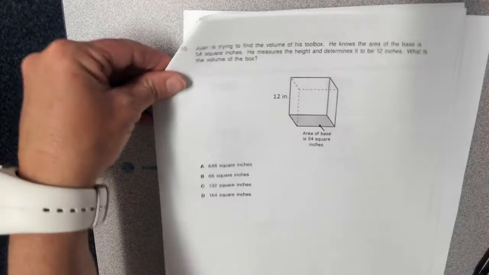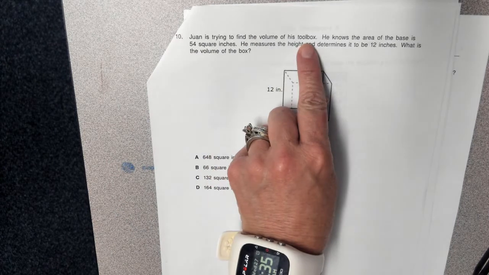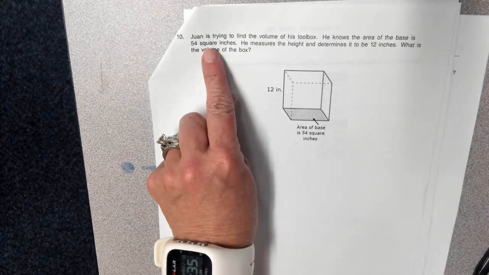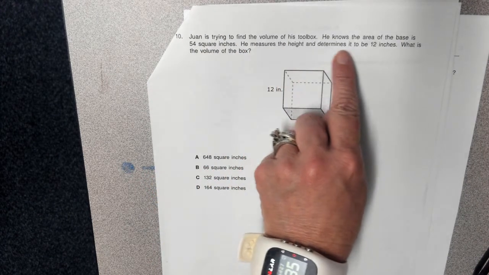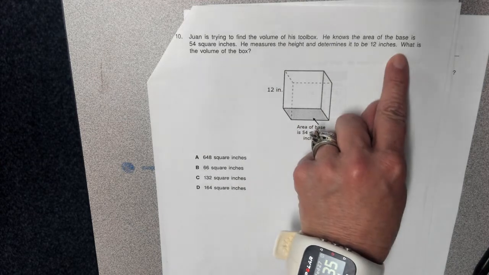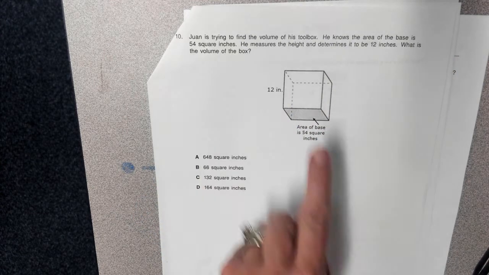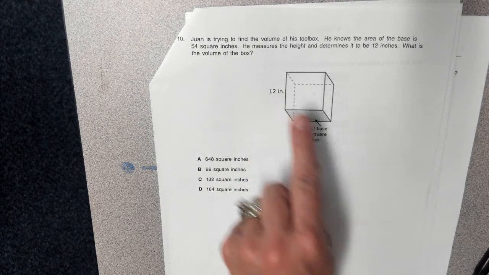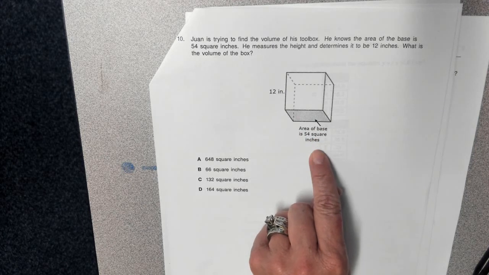Number 10. Juan is trying to find the volume of his toolbox. He knows the area of the base is 54 square inches. He measures the height and determines it to be 12 inches. What is the volume of the box? Here's your box. 12 inches. Area of the base, 54 square inches.